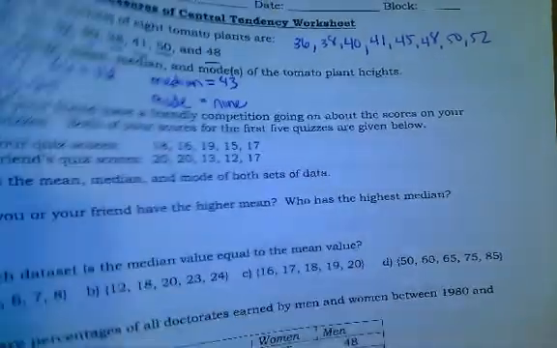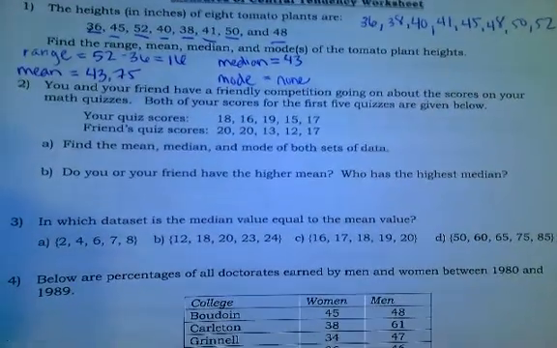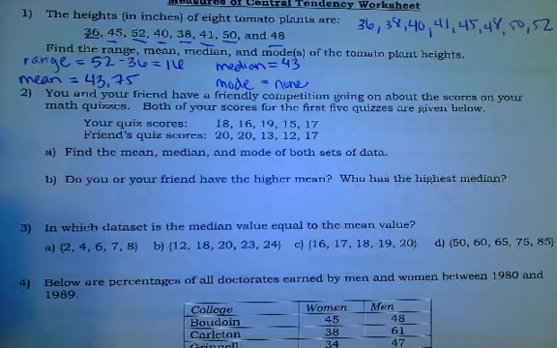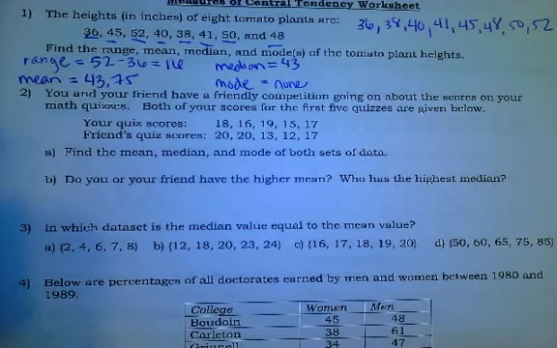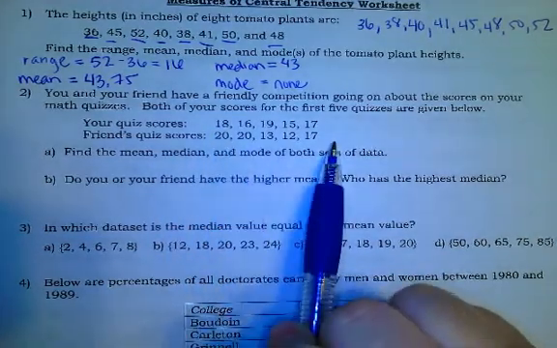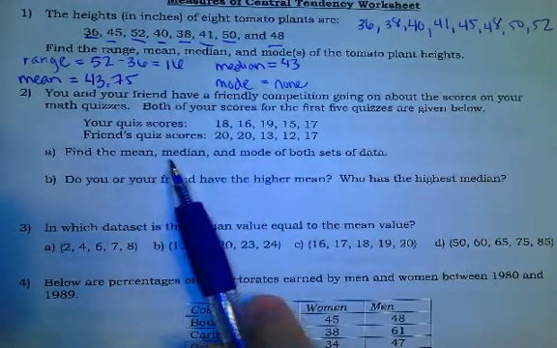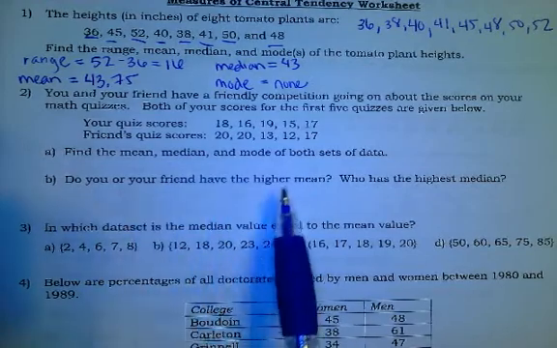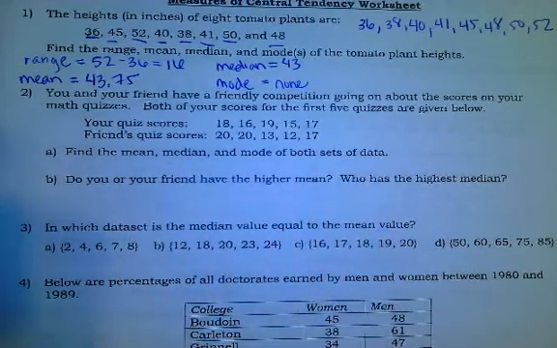Alright, we're going to do one more together. You and your friend have a friendly competition going on about the scores on your math quizzes. Both of your scores for the first 5 quizzes are shown below. So you have your scores and your friend's scores. Find the mean, median, and mode of both sets of data. Do you or your friend have the higher mean? Who has the highest median?